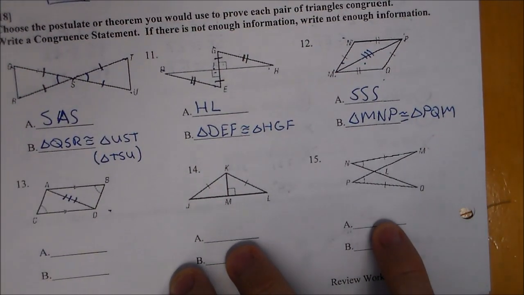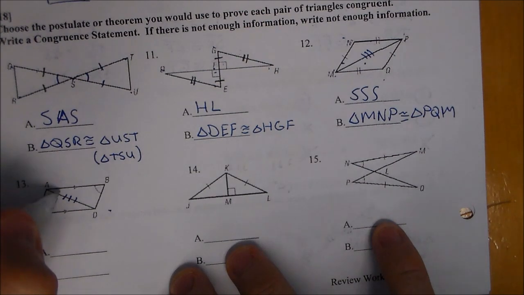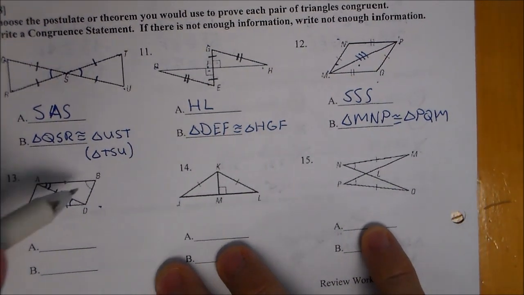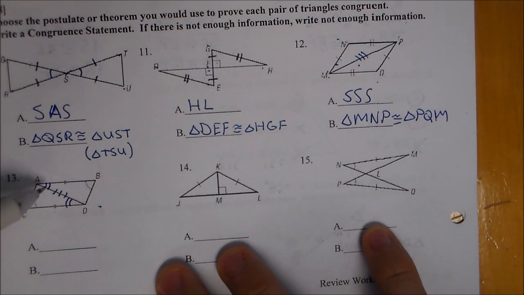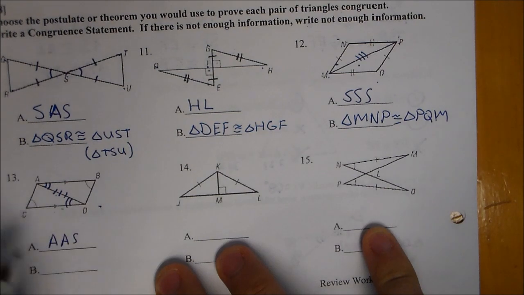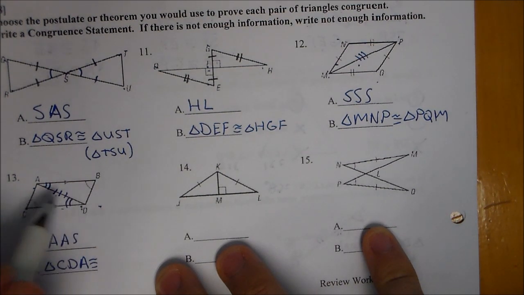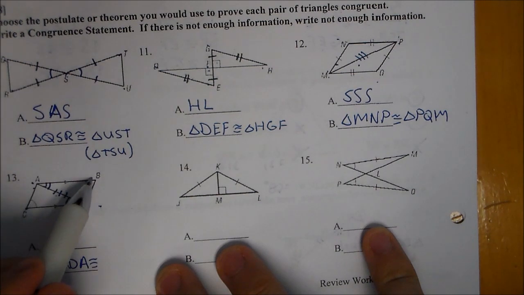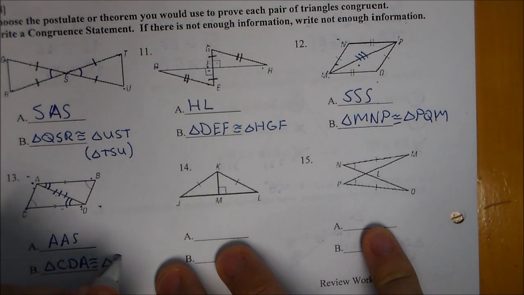For number 13, I have two angles marked. I also have the reflexive property here, and because of the parallel lines, and parallel does not mean congruent, it means we actually get alternate interior angles here. So what we have is two sets of angles and a side. The angle is not connecting the two sides, so this is angle, angle, side. And we're going to say triangle CDA. So I went from the angle marking to the double angle marking down the side. That would be BAD.